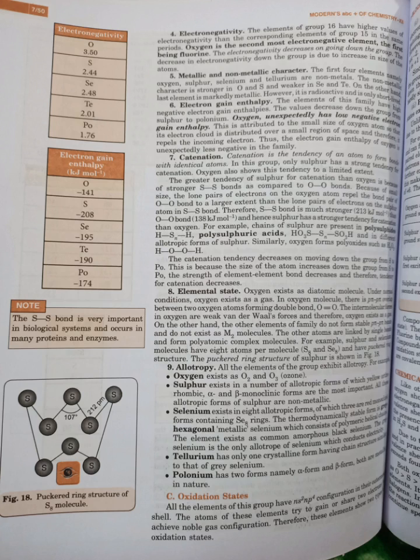After this we are going to tell you about electronegativity. Oxygen is the second most electronegative element, after fluorine. Electronegativity decreases when we go down the group. Metallic and non-metallic character: oxygen, sulfur, selenium and tellurium are non-metals, and the last element, polonium, is metallic. Electron gain enthalpy: the value decreases down the group, from sulfur to polonium.